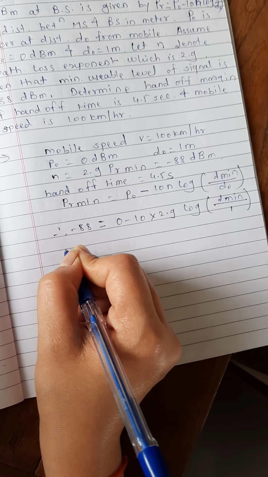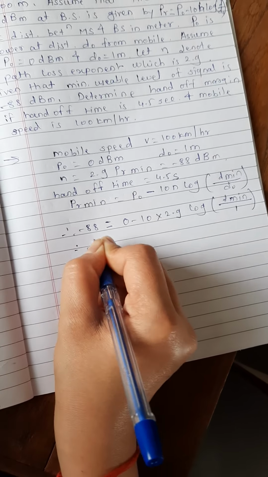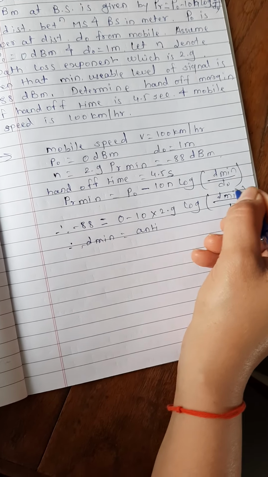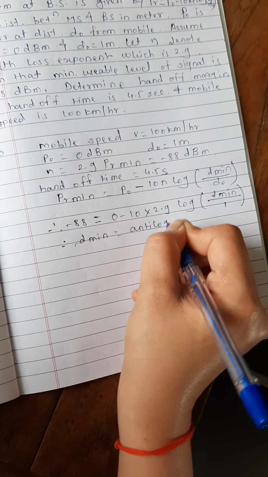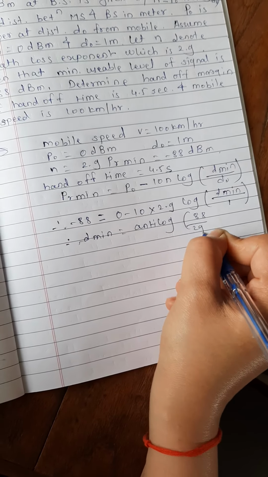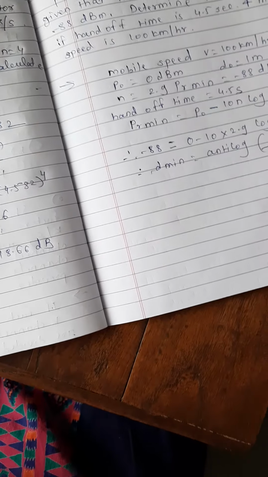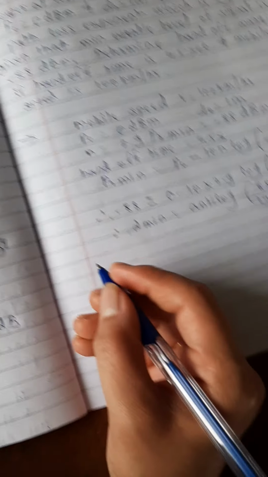So D minimum is equal to anti-log of 88 by 29. This value is 1082.63 meters. This is the distance. Now PRHO is the received signal power at the handoff threshold.